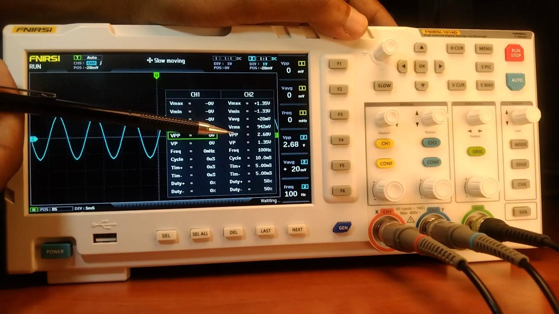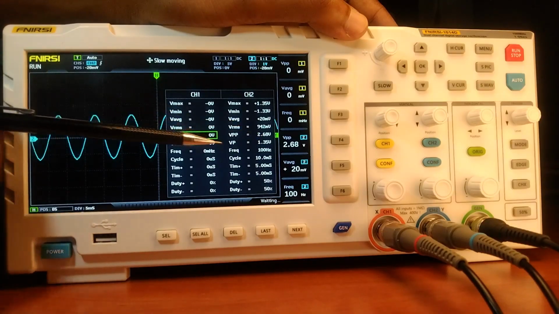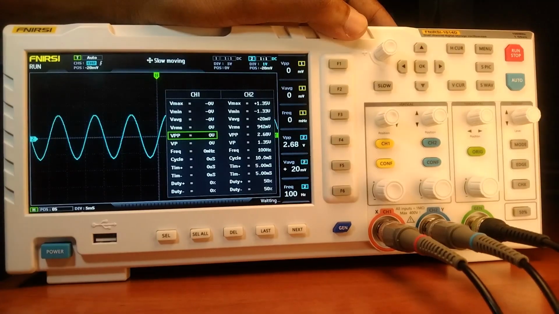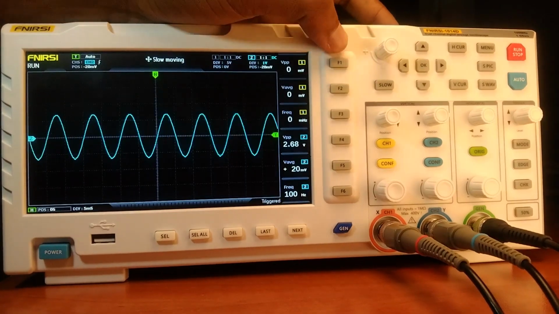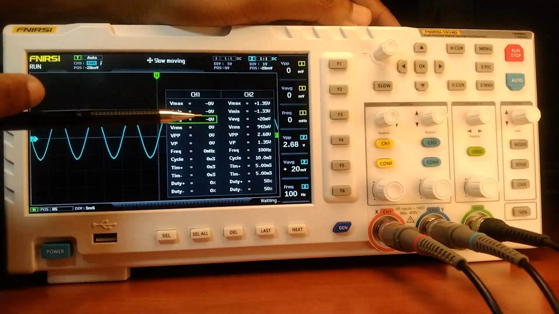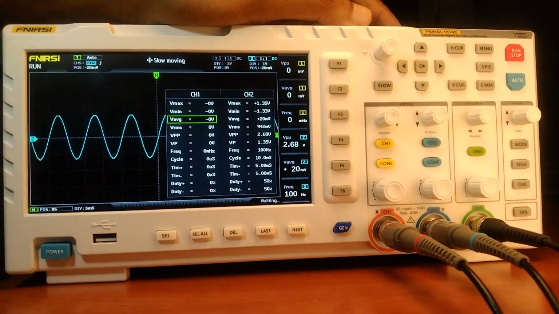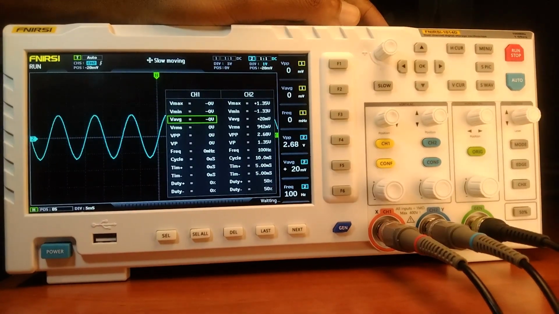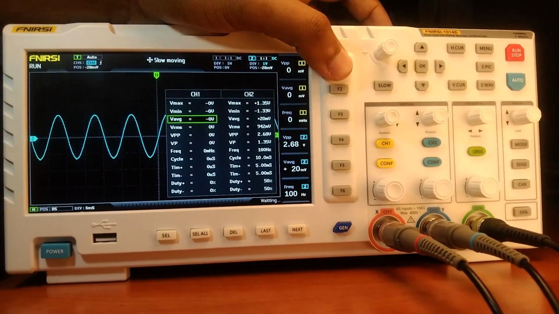It appears there, the voltage peak to peak. The time that you just saw, the cycle is 10 milliseconds. The frequency is 100 hertz. You can still see everything here. F2 shows the average, but it can still show all the information that you just saw. So you can either press F1, F2 up to F6.